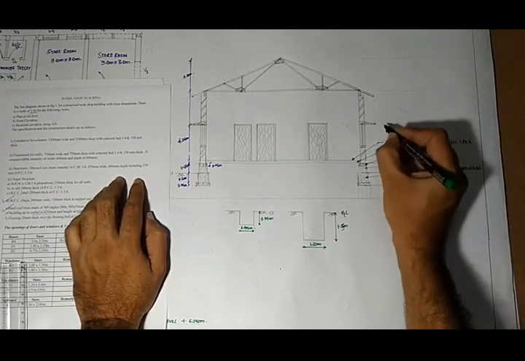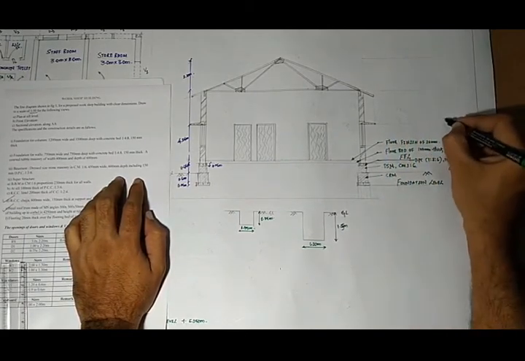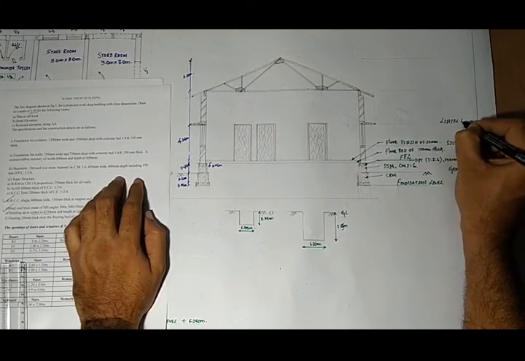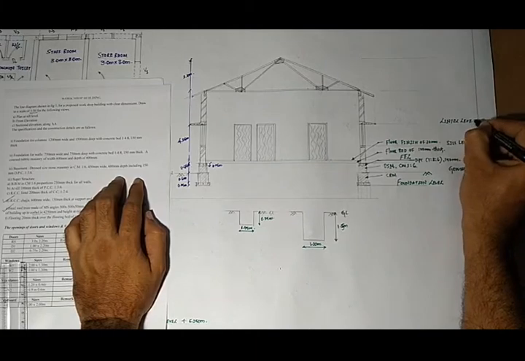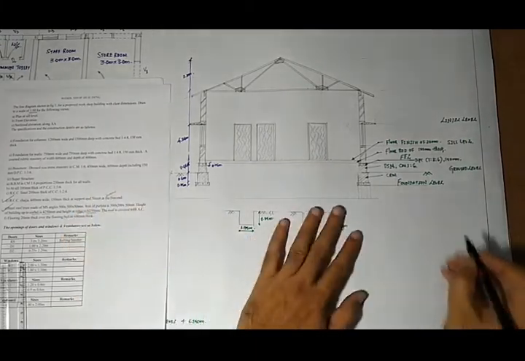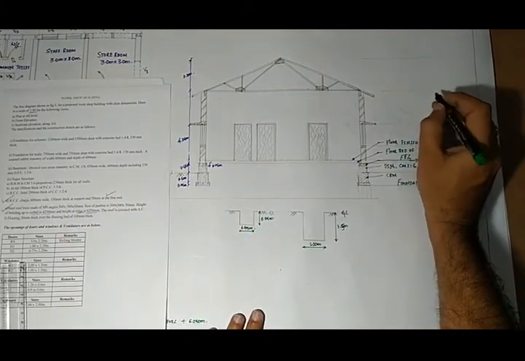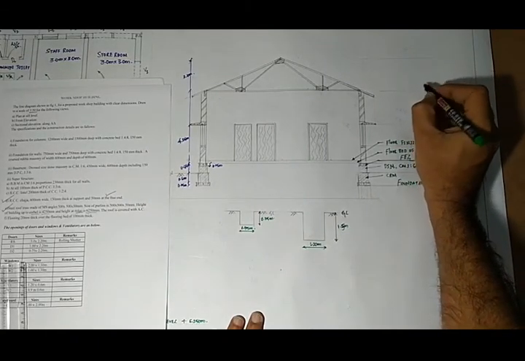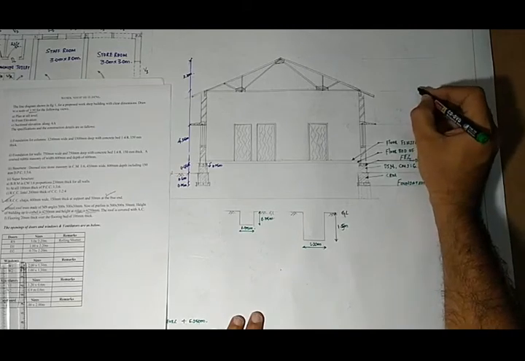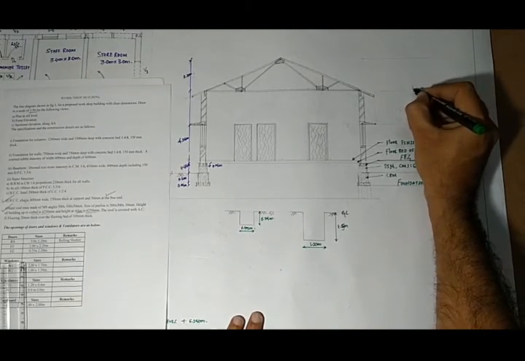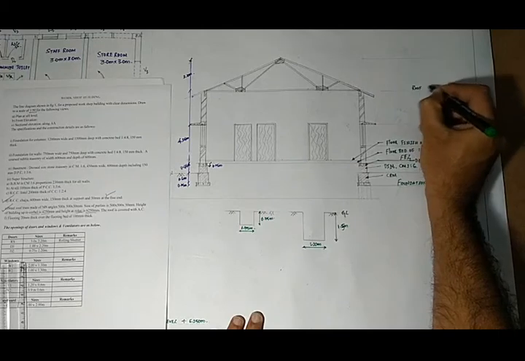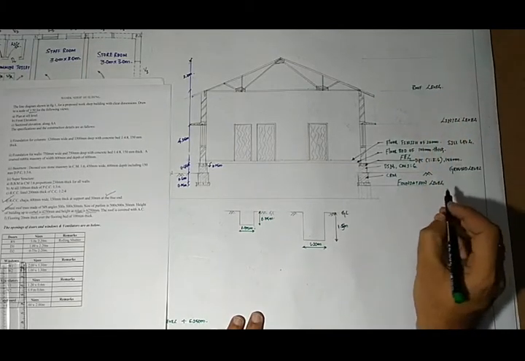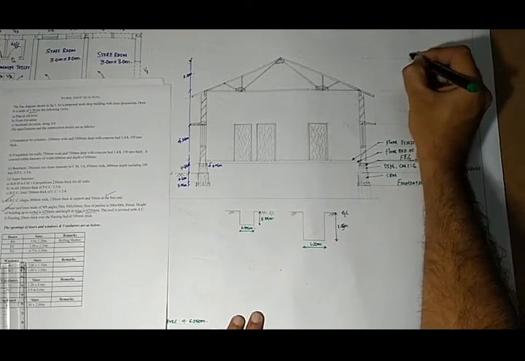And again here this is a lintel level, so I will write here itself lintel level, and this is the wall height at the ends, so I will write this, I will call it as roof level. So this is a sloped roof, and this is a ridge level.